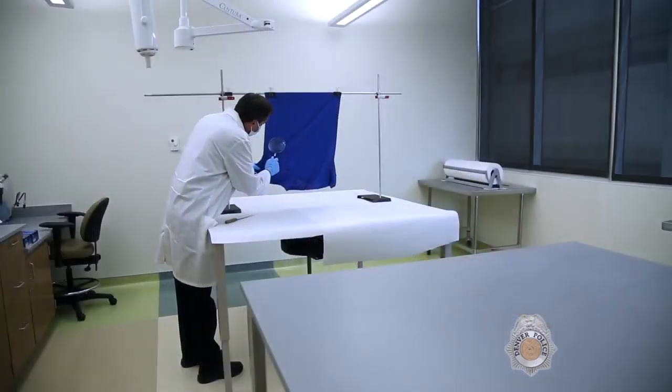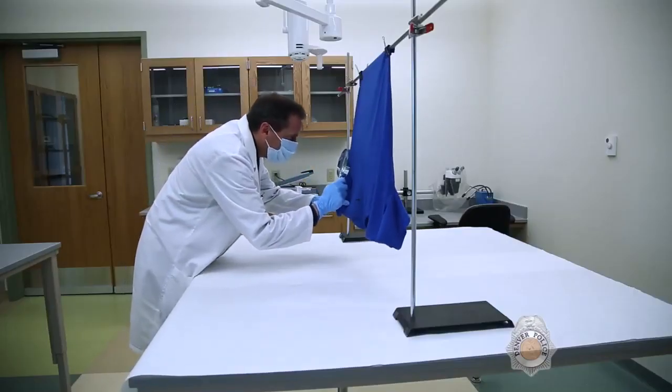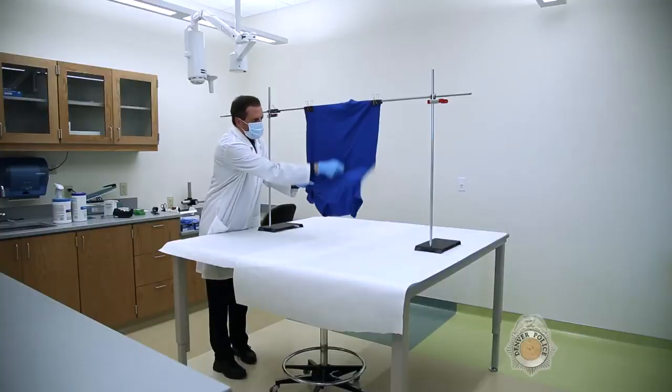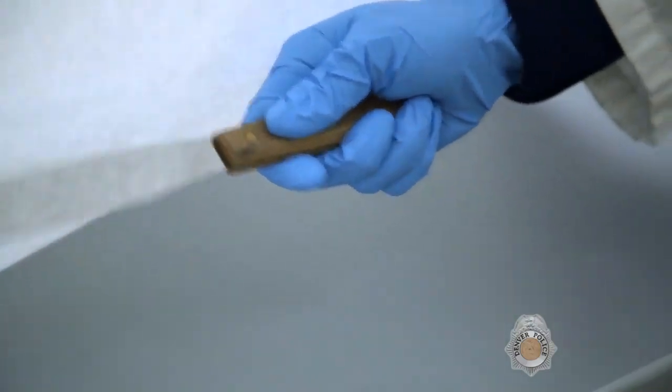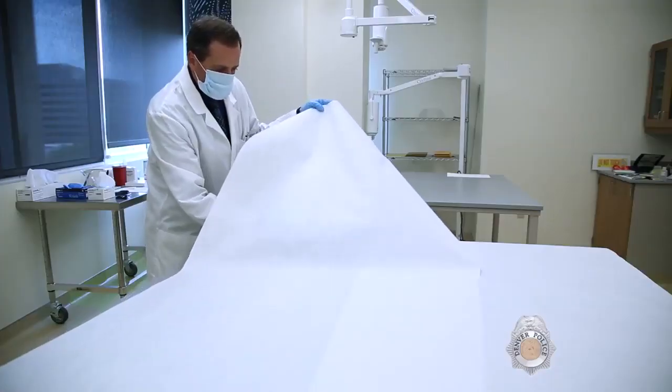To gather trace evidence from a piece of clothing, an analyst will first visually inspect the item. Then, they scrape it down to isolate any debris containing potential trace evidence and collect it for further, more extensive examination.